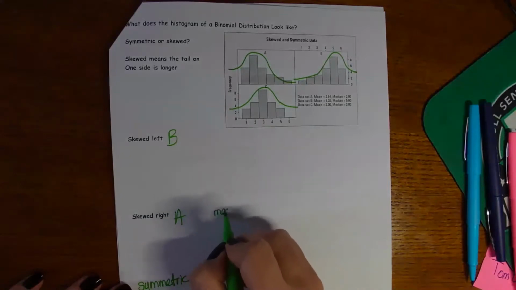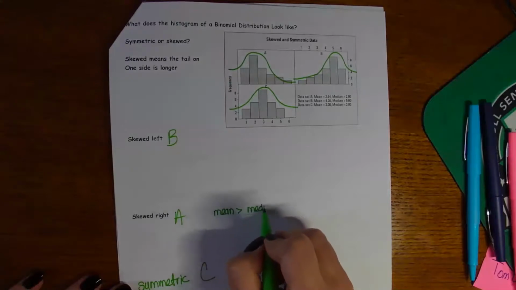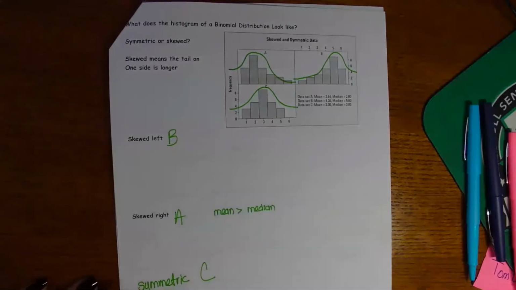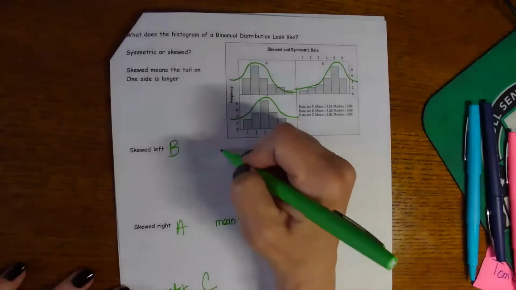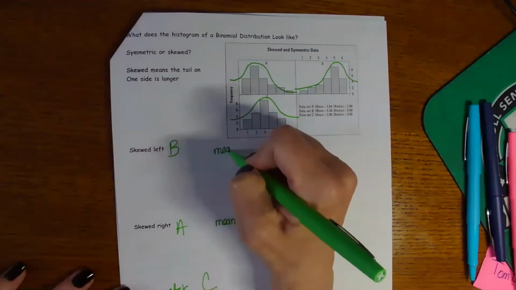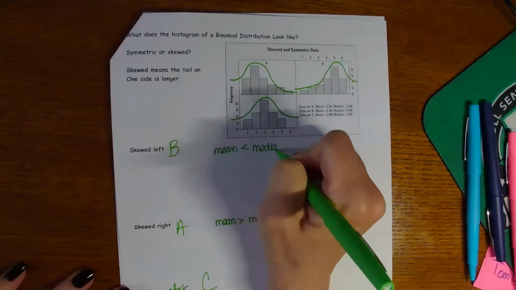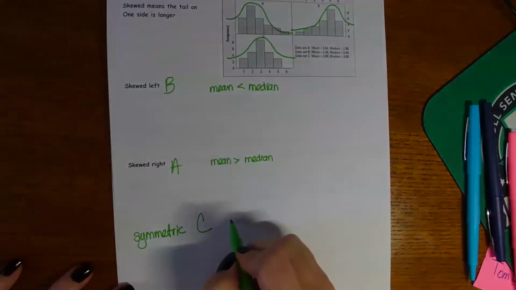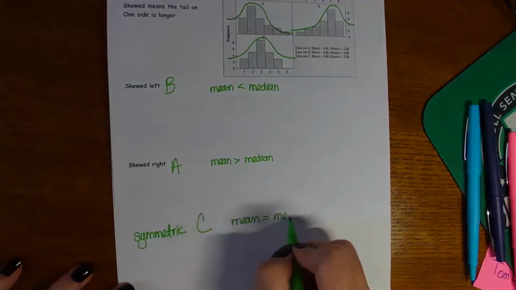It means the mean is greater than the median. This is old stuff that we learned, but I want to tie it in because a binomial distribution will be approximately normal. Skewed left means what? Mean is less than the median. Symmetric means mean equals the median.